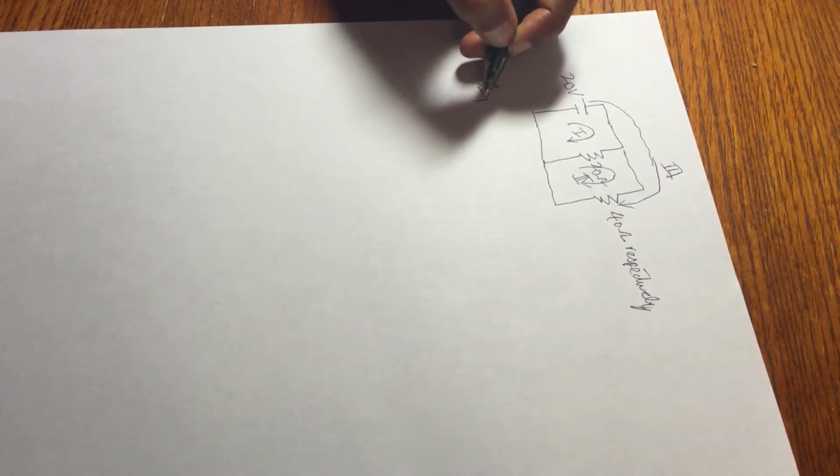This is the first loop. This one right here is the second loop. And then there's one loop here. And we want to write KVL for all three loops. Let's start with loop 1.